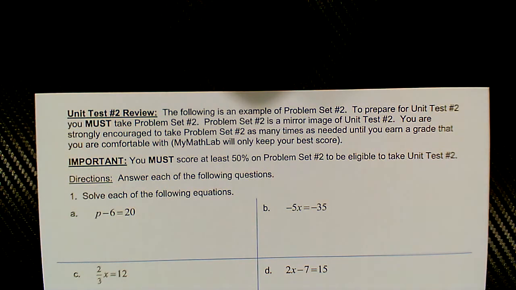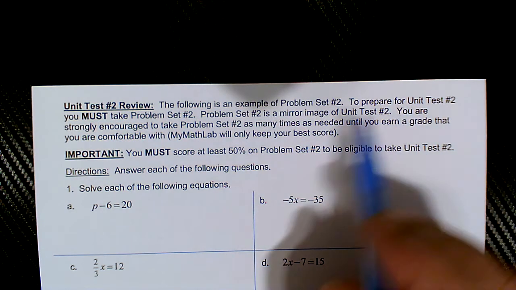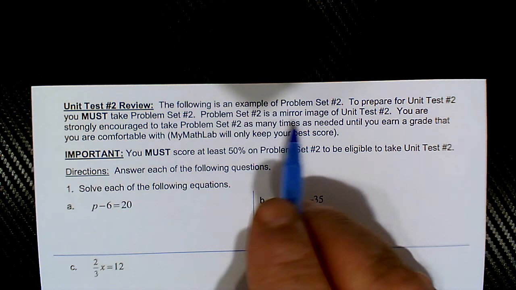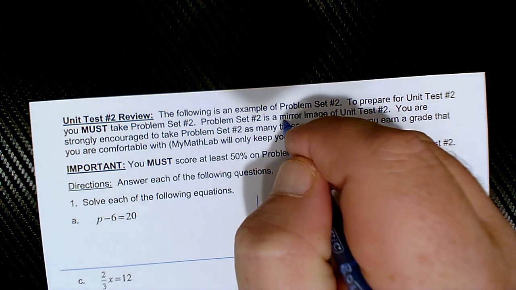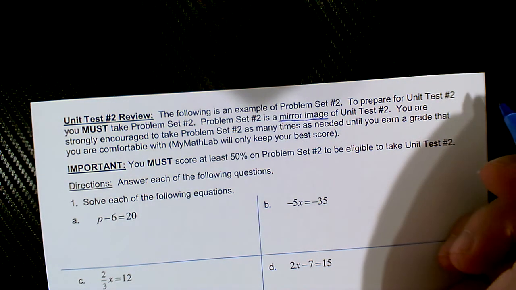Hello everyone. This is a review for unit test number 2. What we're about to do is go over an instance of problem set number 2. And to prepare for unit test number 2, you must take problem set number 2. Note that it is a mirror image of unit test number 2, so there's no surprises. Basically all that happens is the numbers change.